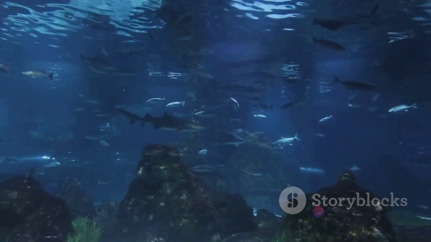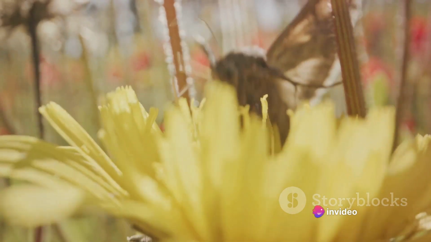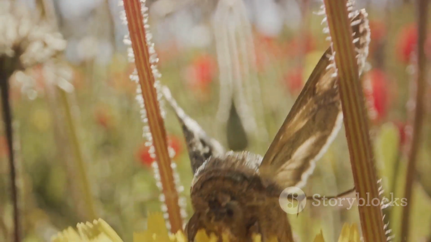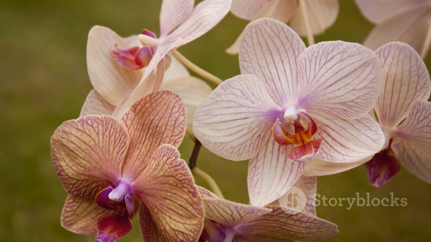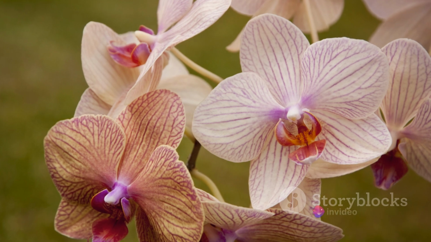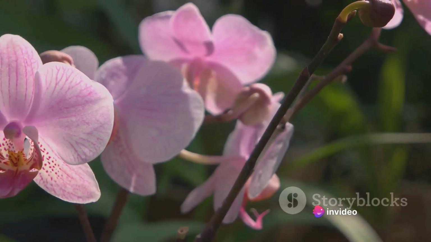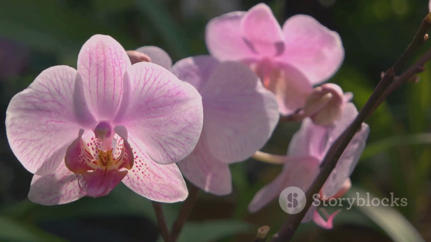Even as adults, mosquitoes continue to play a part in the ecosystem. They pollinate a variety of plants as they feed on nectar for energy, contributing to the reproduction of these plants and maintaining plant diversity. This pollination service is especially crucial for some orchid species, which rely exclusively on certain mosquito species for pollination. However, the ecological importance of mosquitoes does not negate the problems they cause.